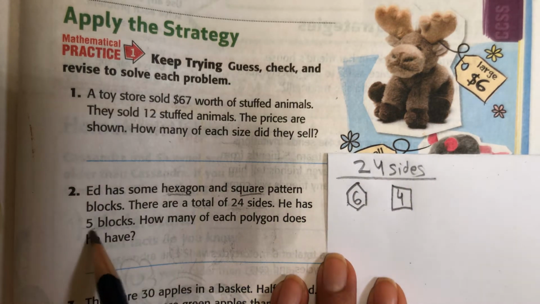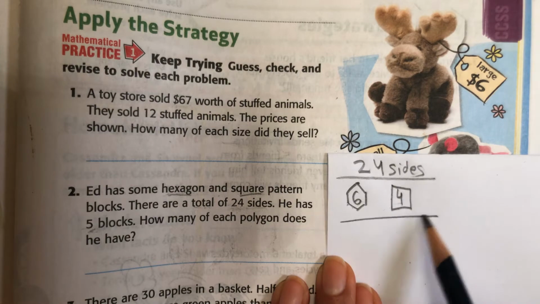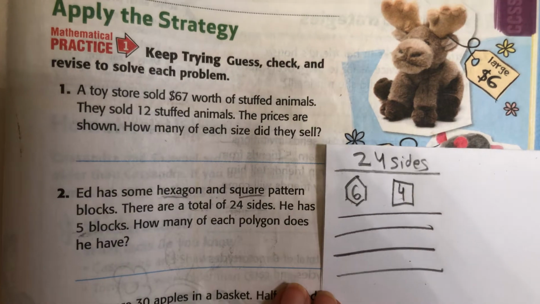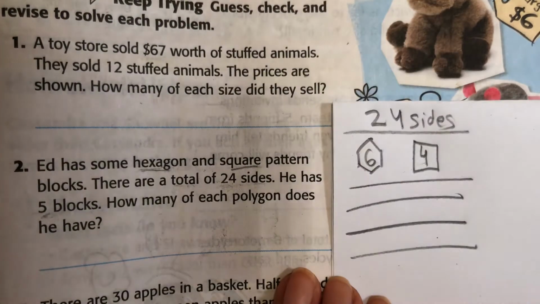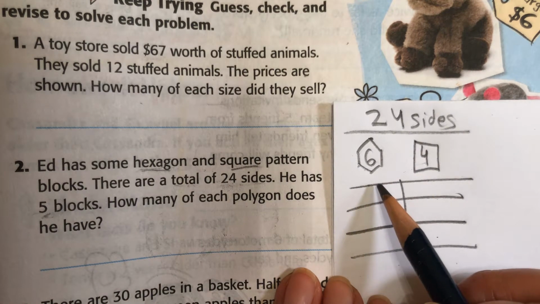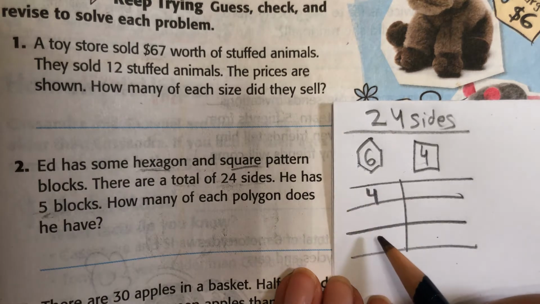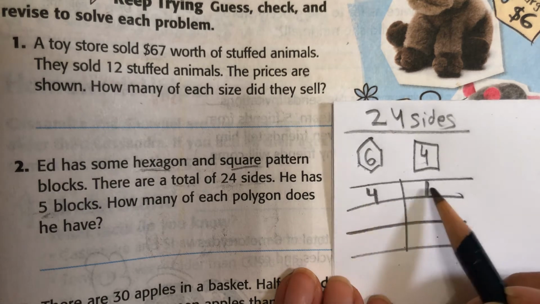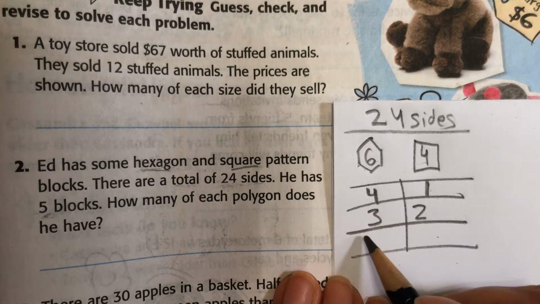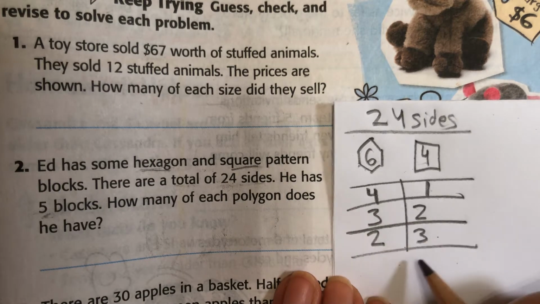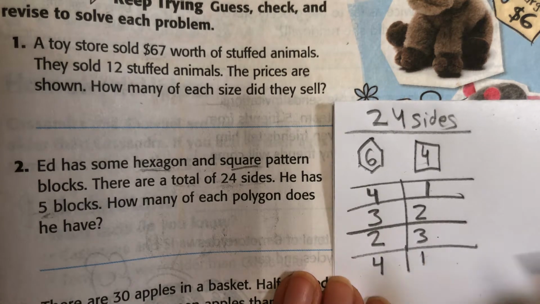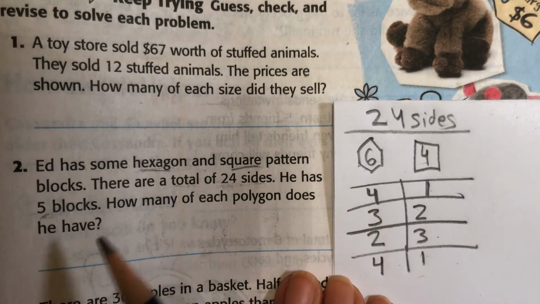But they're telling us that we have 5 blocks. So we're going to go ahead and make a table. We have 5 blocks. Let me see if I can make this bigger. So how do we get 5 blocks? Well, we could have 4 hexagons and 1 square, because 4 plus 1 is 5. Or we could have 3 hexagons and 2 squares. Or we could have 2 hexagons and 3 squares. Or we could have 4 hexagons and 1 square, because they all are going to equal 5.